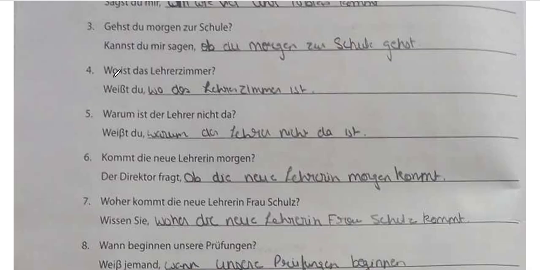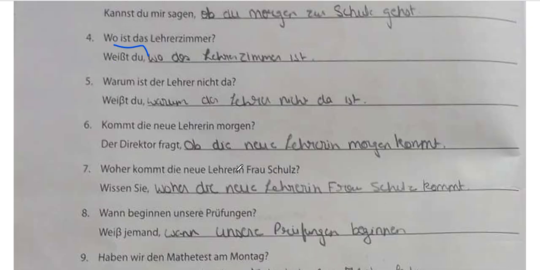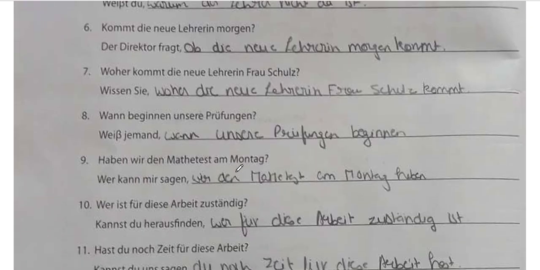Weißt du, wo das Lehrerzimmer ist? Warum ist der Lehrer nicht da? Why is the teacher the male teacher? Because Lehrer, Lehrerin becomes female teacher. Weißt du, warum der Lehrer nicht da ist? Do you know? Weißt du?